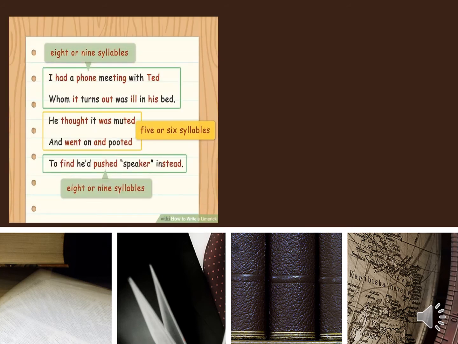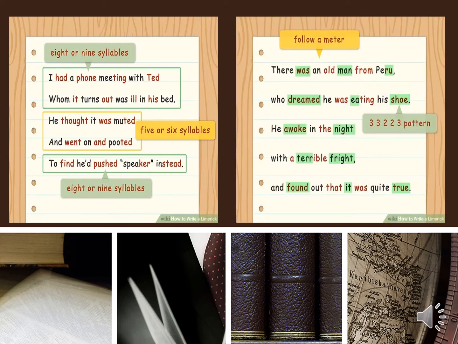We should also be aware of the syllables. Lines 1, 2, and 5 should be between 7 to 10 syllables only, not more, not less. Lines 3 and 4 should have 5 to 7 syllables, not more, not less. We should also follow a meter, which is the beat or rhythm of the poem, which depends on the syllables.